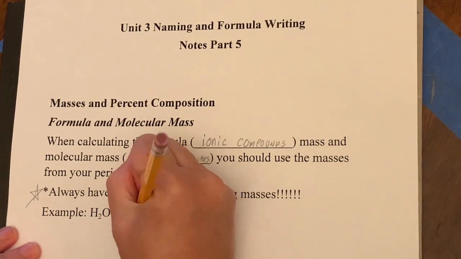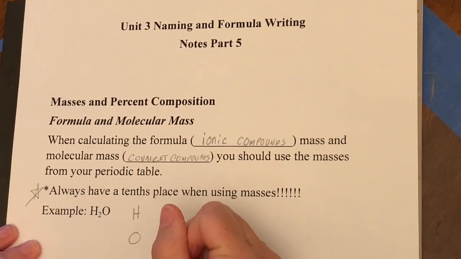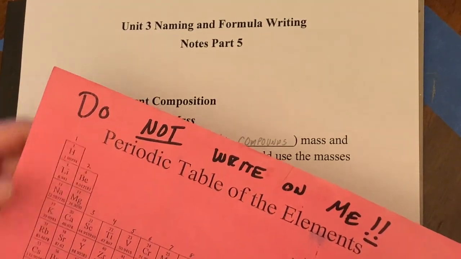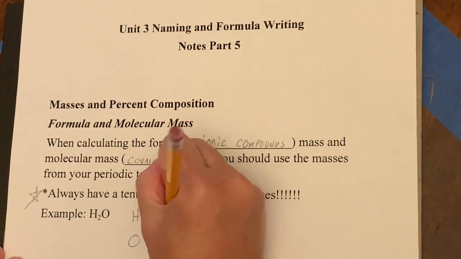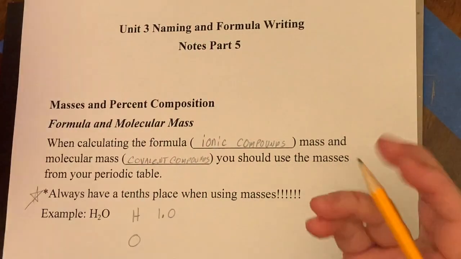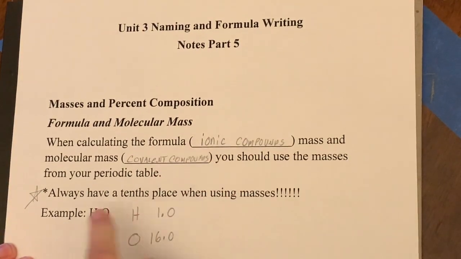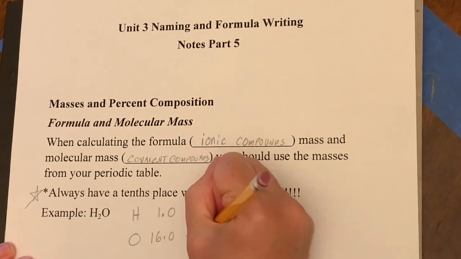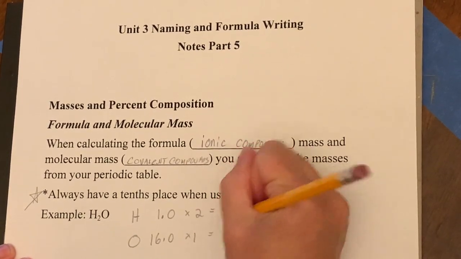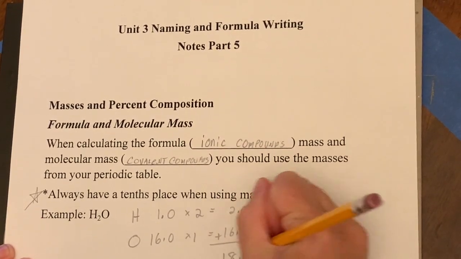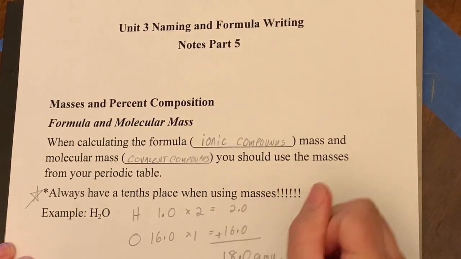Water has hydrogen in it, and it has oxygen in it. Hydrogen, if I look on my periodic table, has a mass of 1.00794, so I'm just going to round that to 1.0. Oxygen has a mass of 15.9994, which rounds to 16.0. There are 2 hydrogen atoms in my water, so I multiply that by 2. There's only 1 oxygen, so that gets multiplied by 1. So this is going to be 2.0 plus 16.0. You add them up, and your answer is going to be 18.0. The label for this is atomic mass unit.